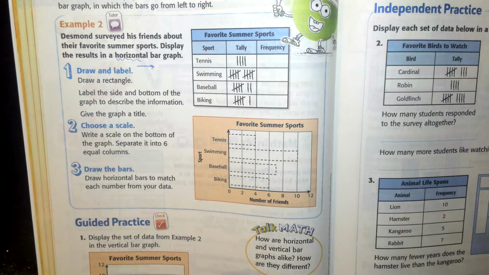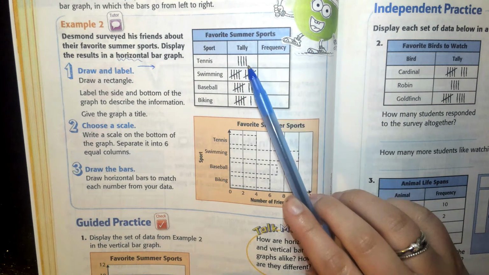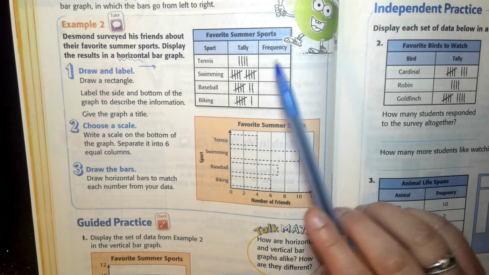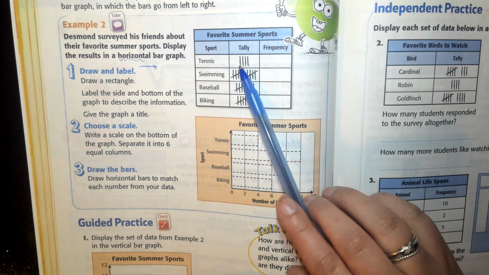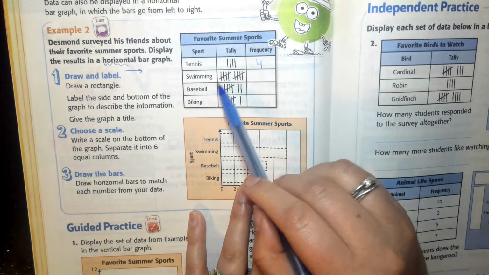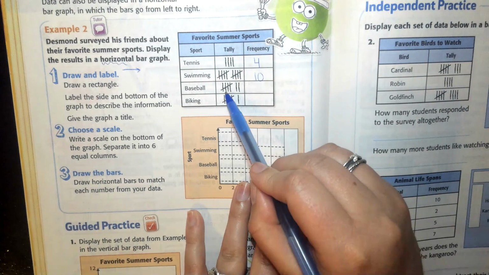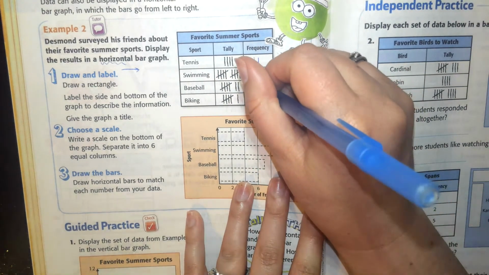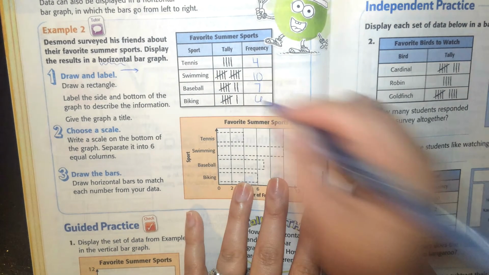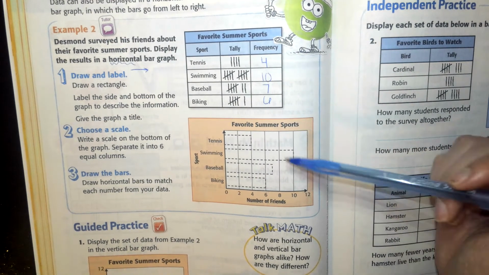There we go. Okay, so looking at this, I need to read the tallies and see the frequency, or how often his friends said that this was their favorite summer sport. So how many said tennis? 1, 2, 3, 4 said tennis. Swimming, 5, 10. Baseball, 5, 6, 7. And biking, 5, 6. Okay, so I'm going to use this information to complete my bar graph.